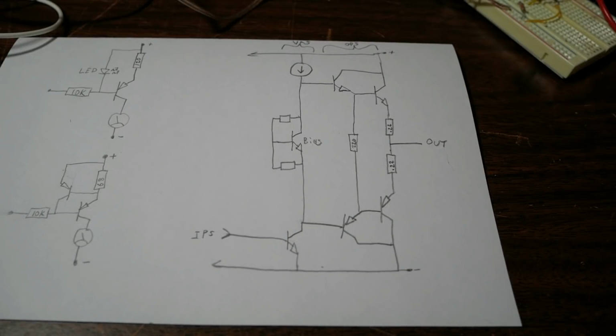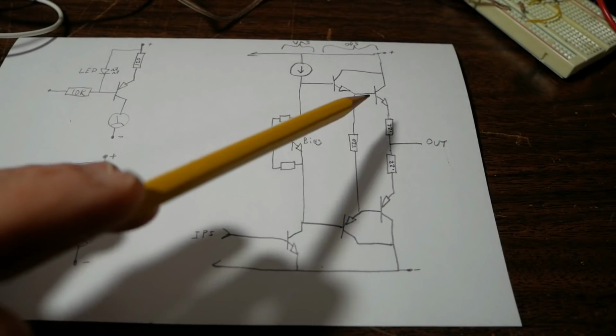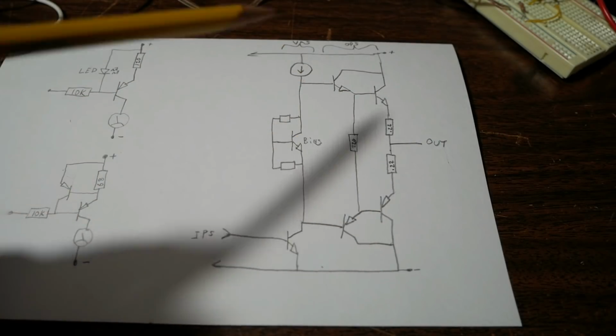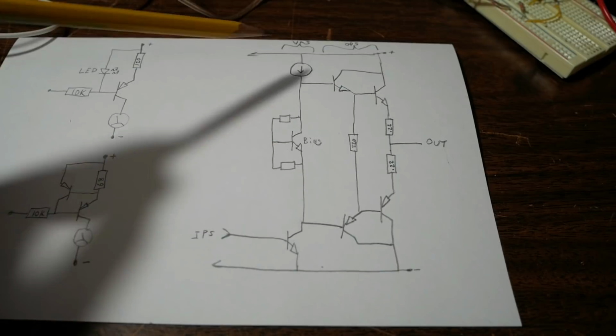Time to move ahead on the discrete audio amplifier design and build project. This time we're going to get into the voltage amplification stage, or VAS as it's called. Now if you've been following the series, you know I started out with the input stage, then I jumped over the VAS to the output stage. Now I'm coming back to the VAS.